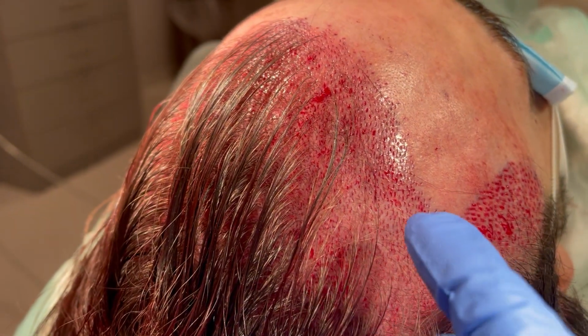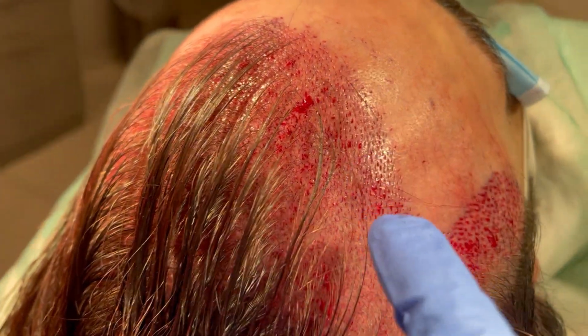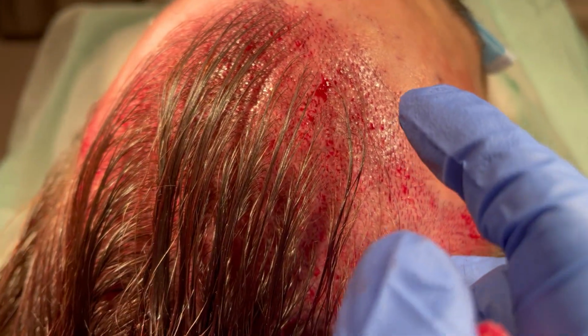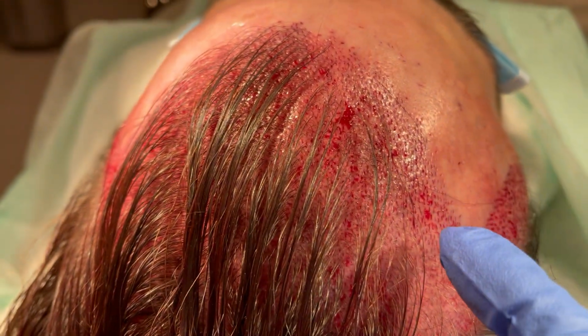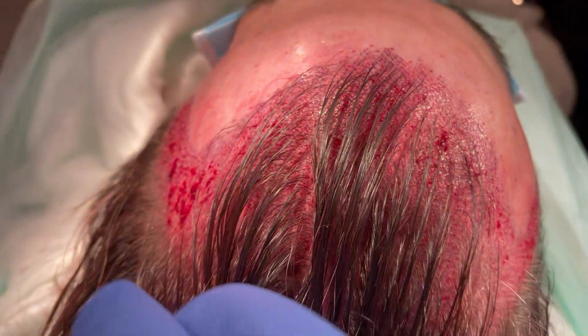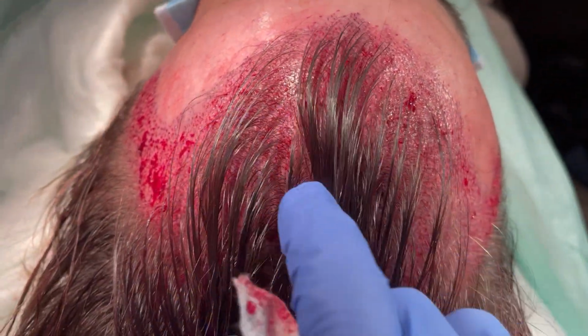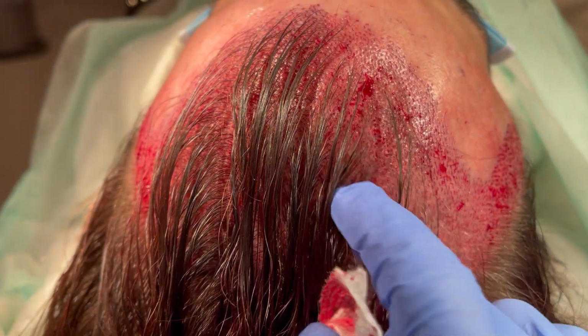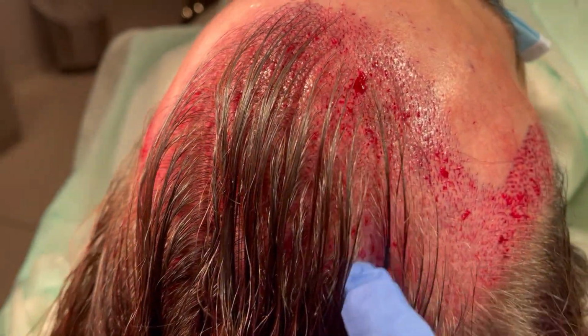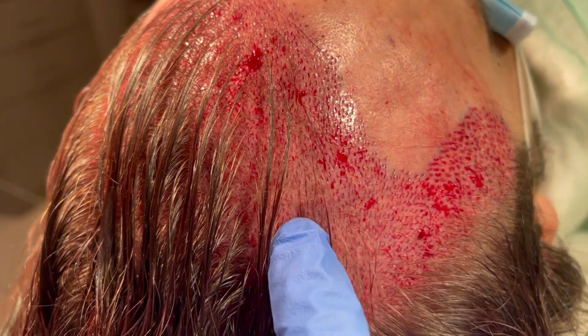Very natural hairline. You can see that this is an irregular hairline. I've also placed quite a few single one-hair sentinel hairs that stand in front of the hairline to further soften the hairline. He's got areas of recession back here, so I've blended pretty far back so that if he has further recession of his hairline, that should not be an issue.